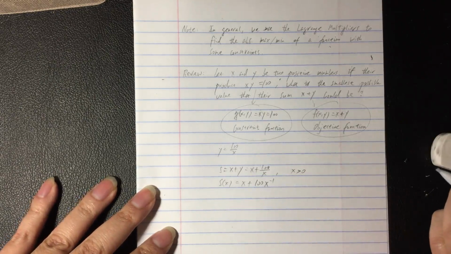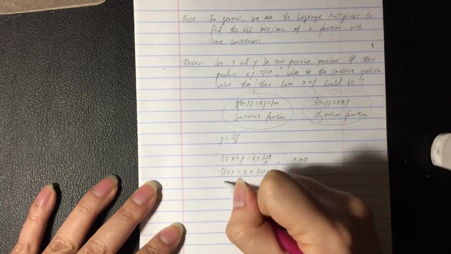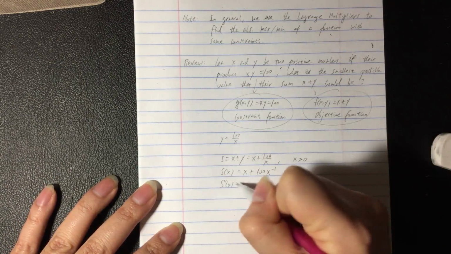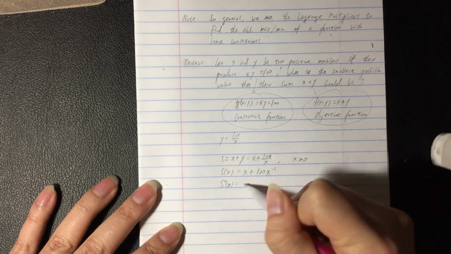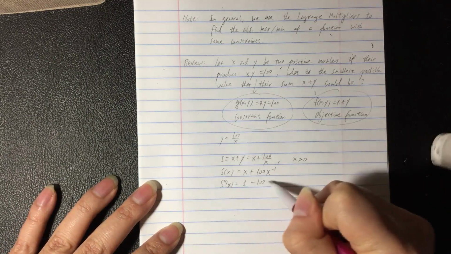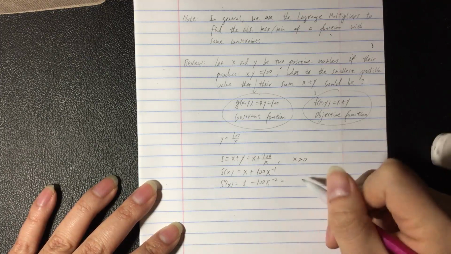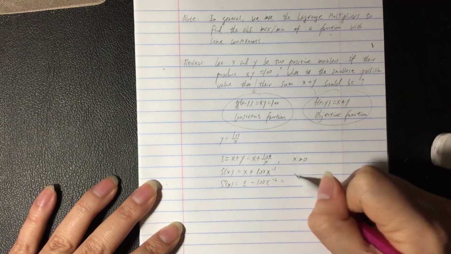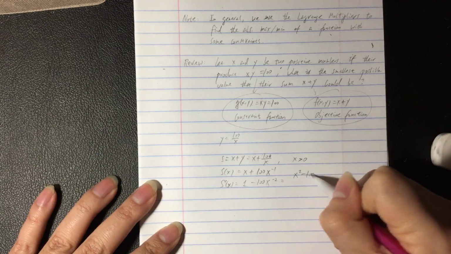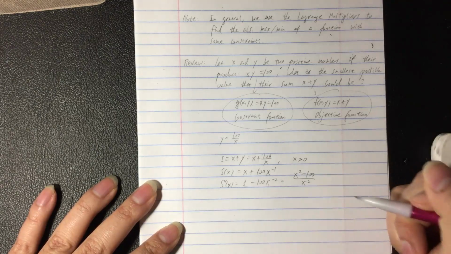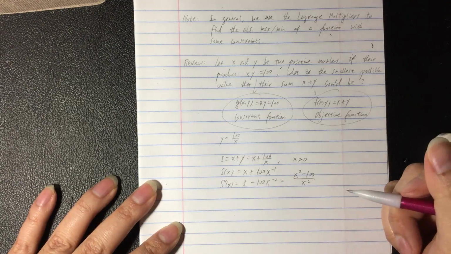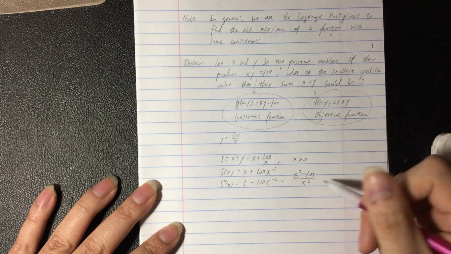In order to find the maximum or minimum, we take the derivative. I have 1 minus 100x raised to -2. If I simplify, it can be rewritten as x squared minus 100 over x squared. Then, in order to find the critical point, we set the derivative equal to 0.